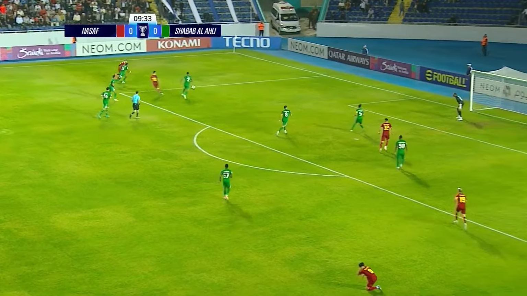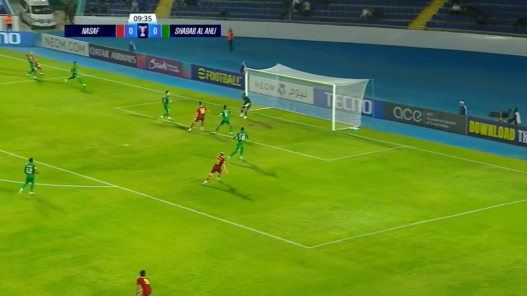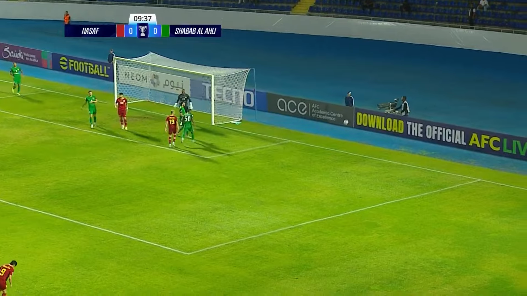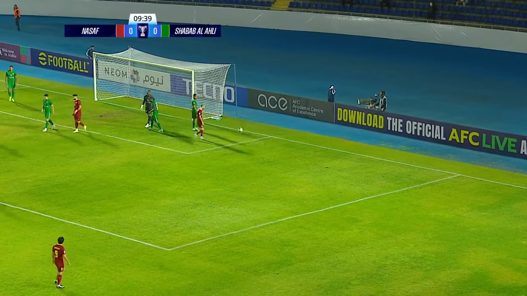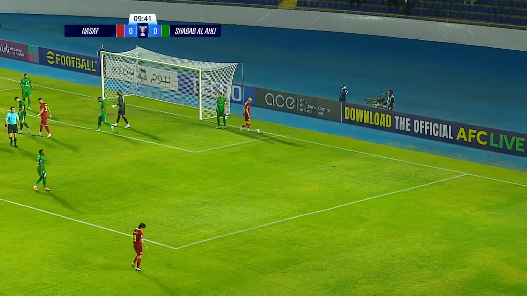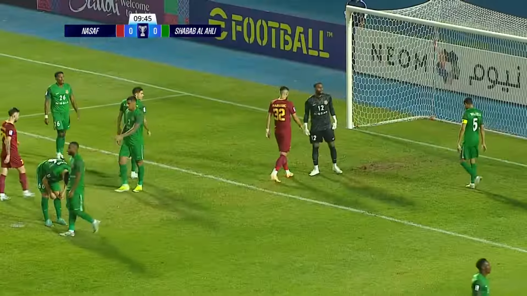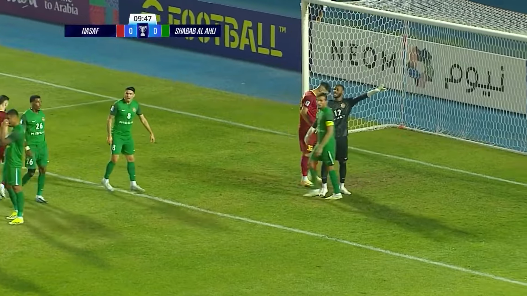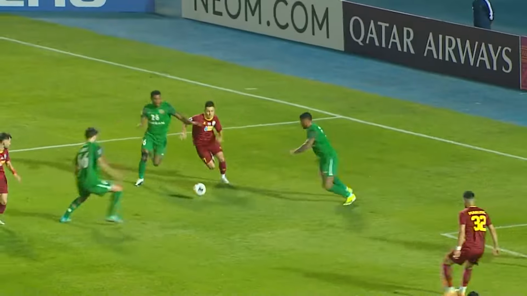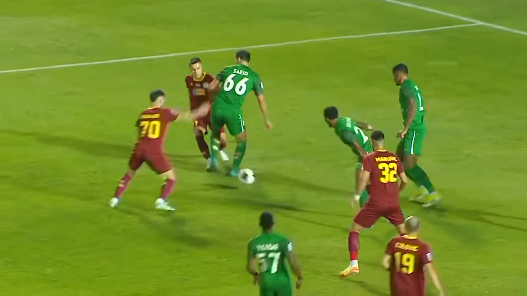Now beseeching them to deliver into the box. Maybe now they will do. Didn't have much choice there, Saeed Suleiman, but to put it behind for the corner. Knew he had a player behind him in red. It was Čolović, I think. Either way, discretion was the better part of valor.